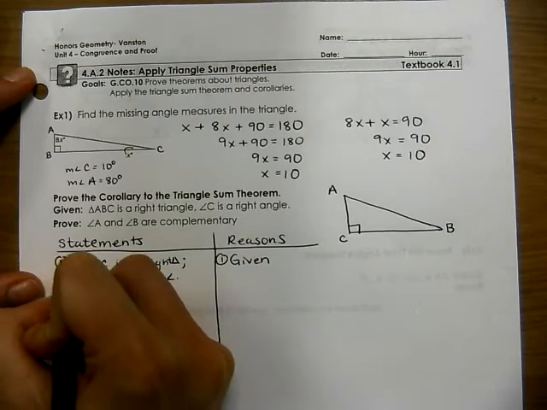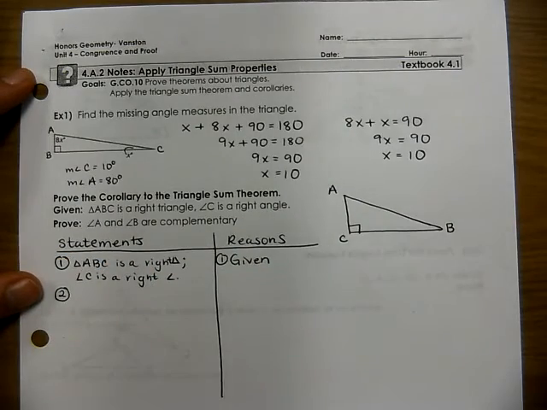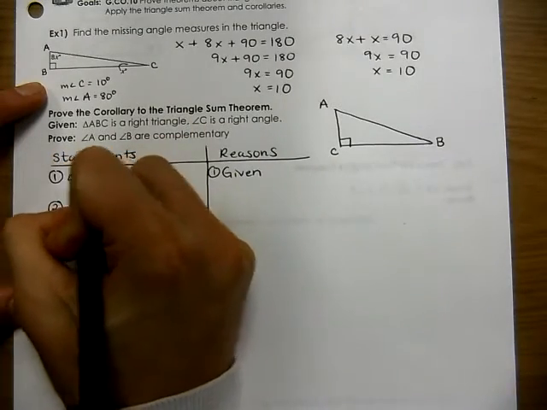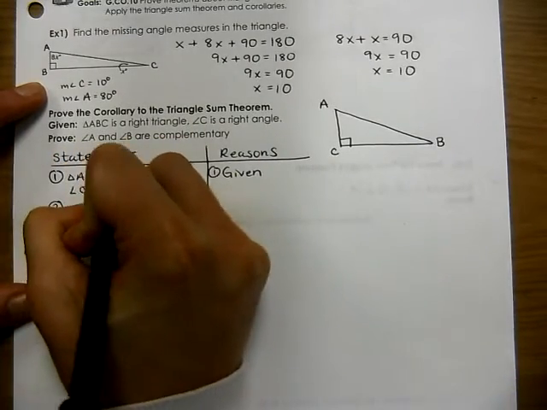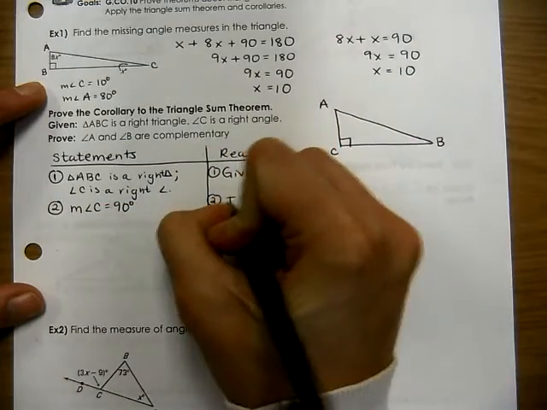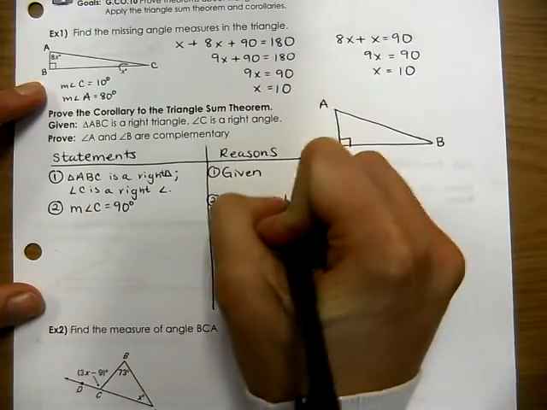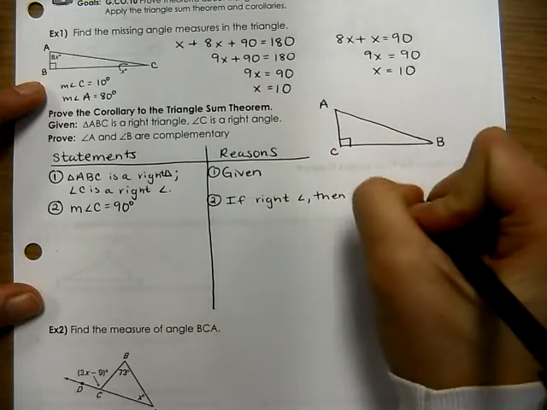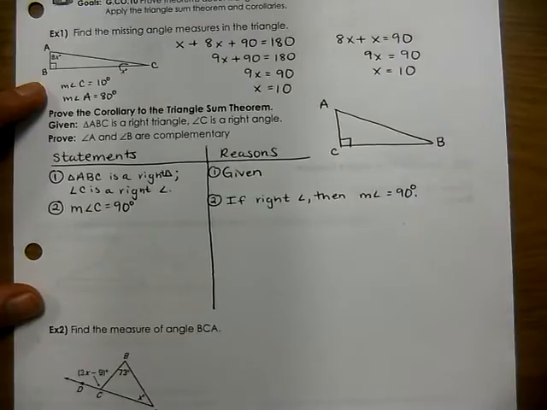We know that if angle C is a right angle, then its measure must be equal to 90 degrees. So measure of angle C is equal to 90 degrees. So if right angle, then the measure of the angle is equal to 90 degrees.